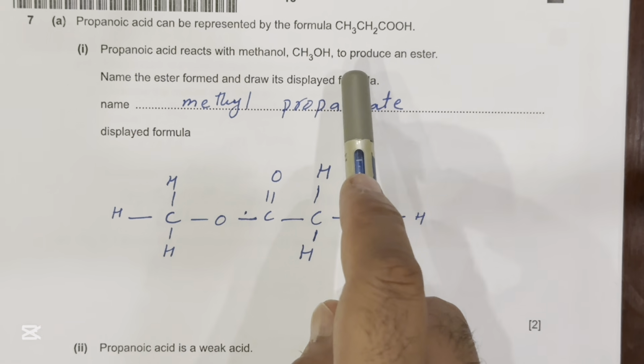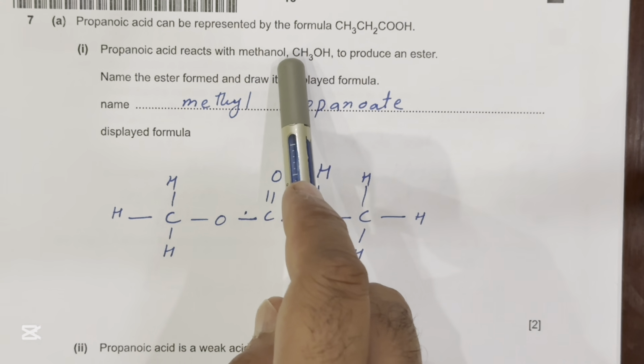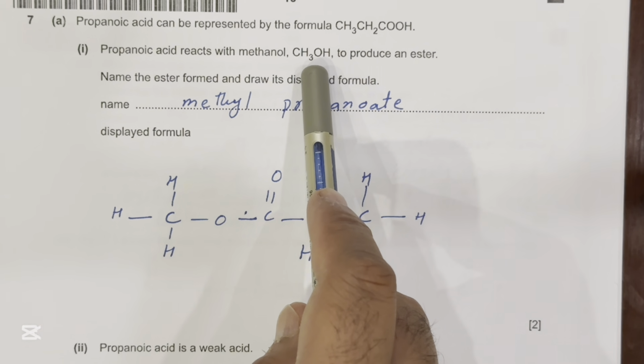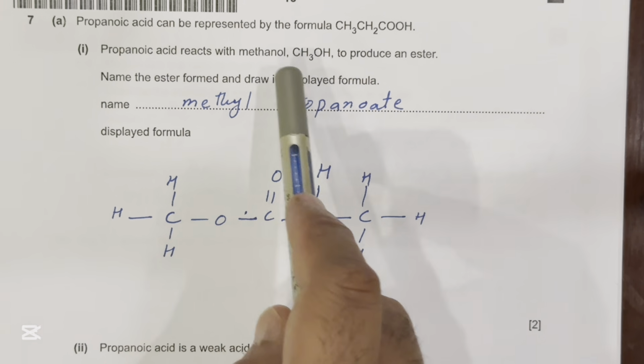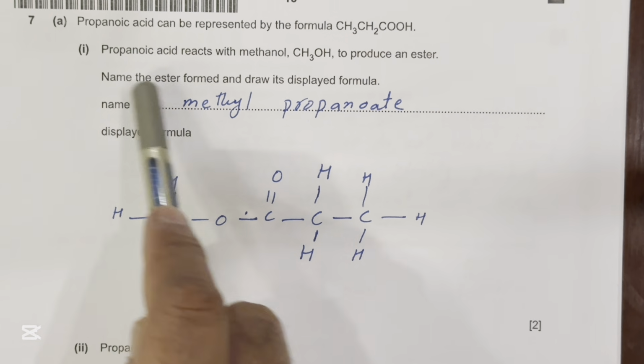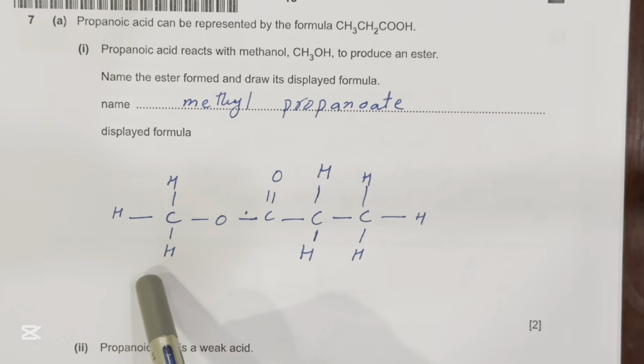So its name would be methyl, because this name would come from the relevant alcohol. This was methanol, so methyl will be produced, and this would come from the acid, which was propanoic acid, so propanoate will be produced. So its name will be methyl propanoate. Display the formula.